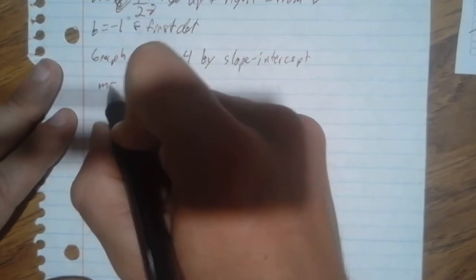We know that our m is 1/4 and our b is -4.